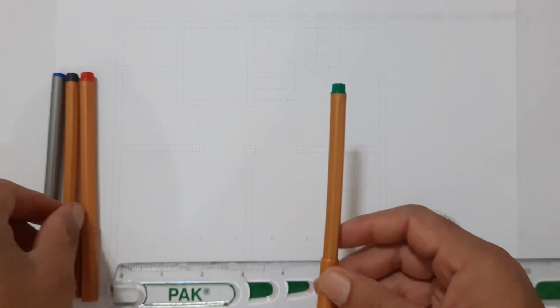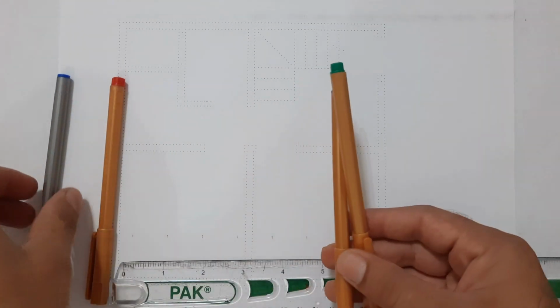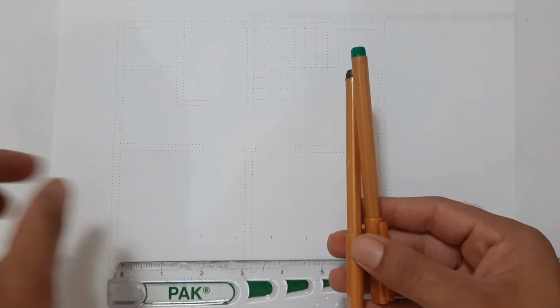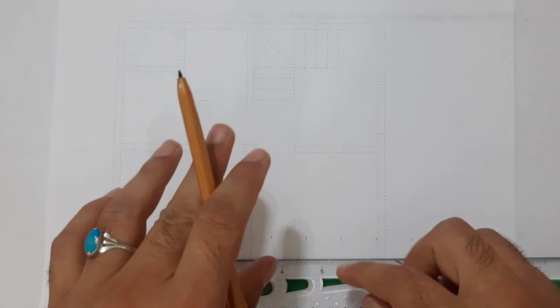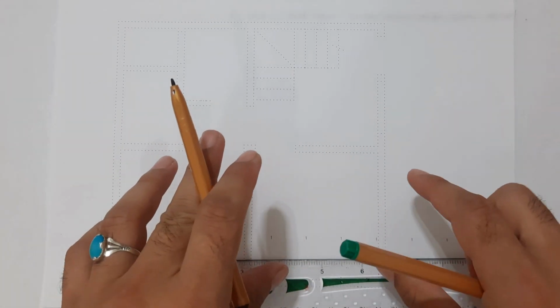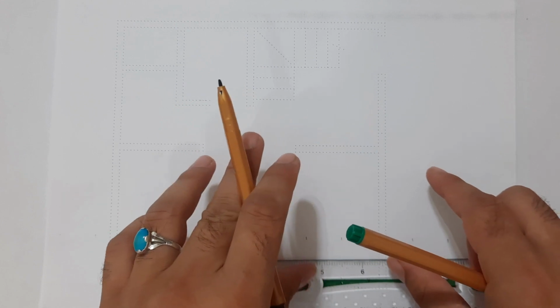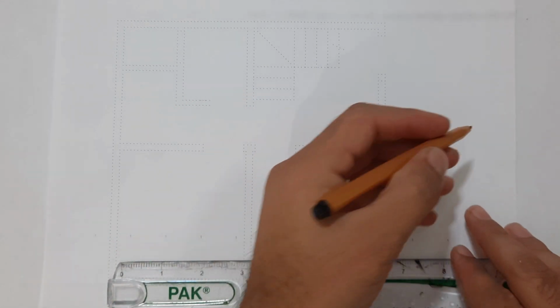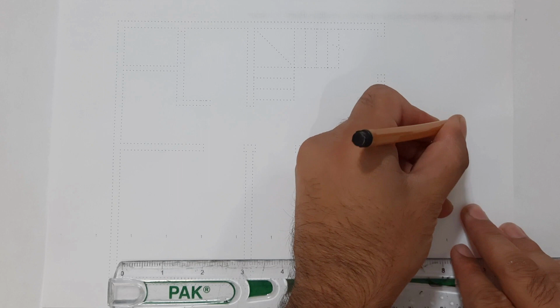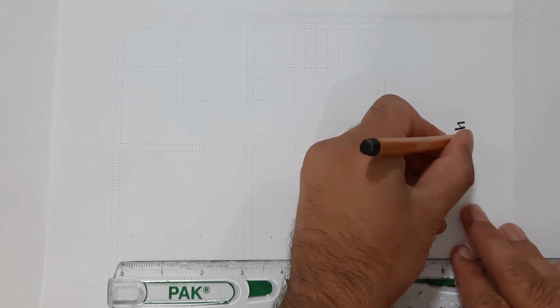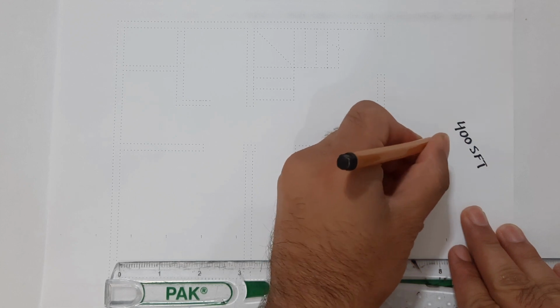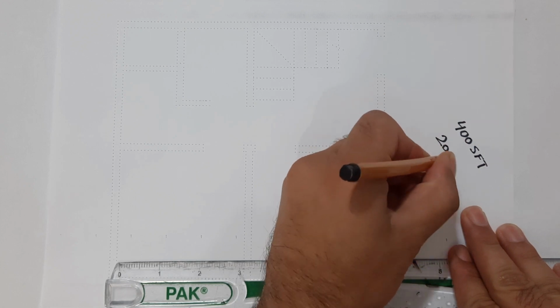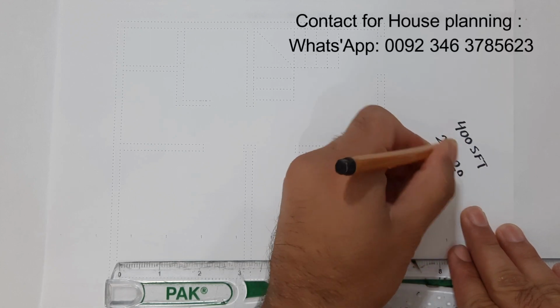Today in this short video lecture, I will guide you how to make a house planning step by step in the dimensions of 20 by 20 feet. So this is a small house planning which total area is 400 square feet, and size is 20 feet by 20 feet.